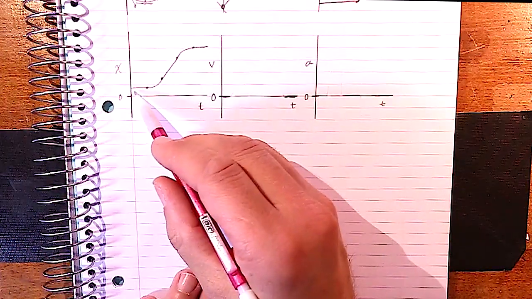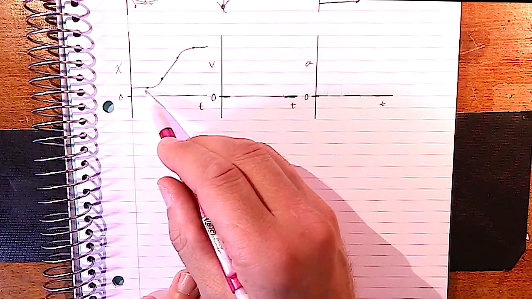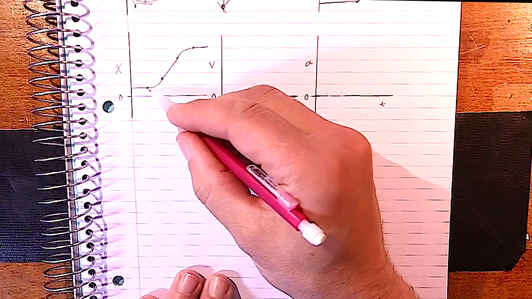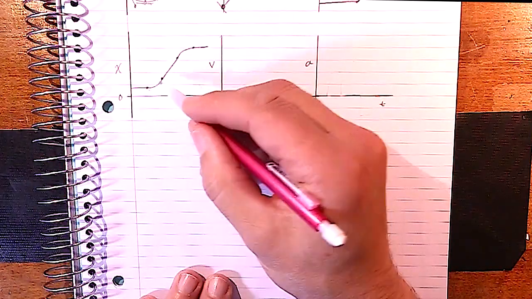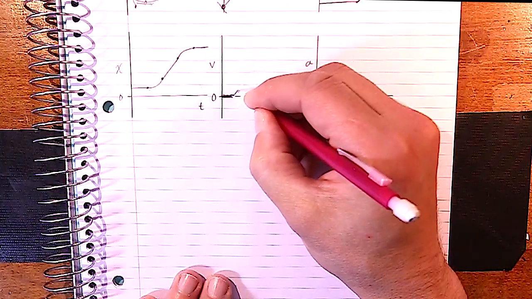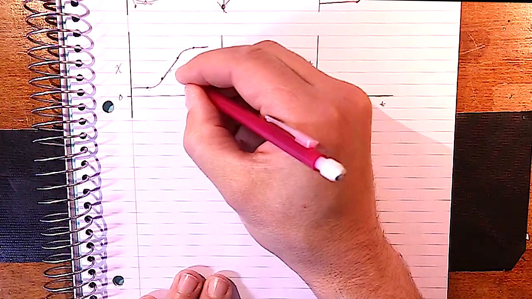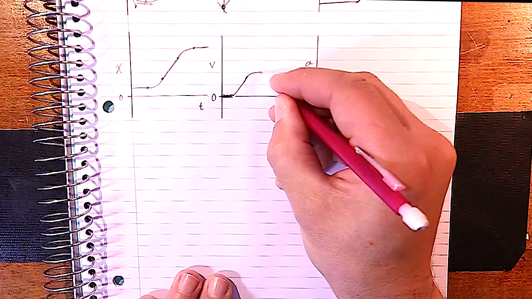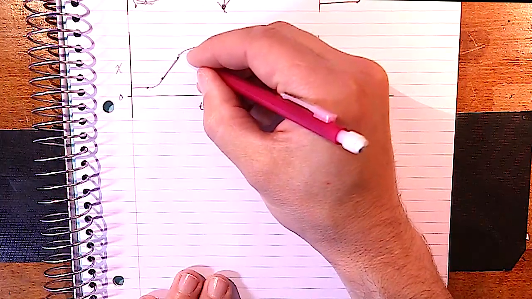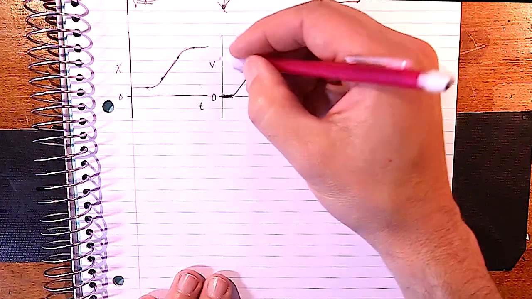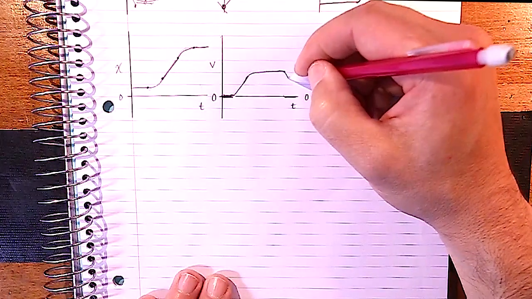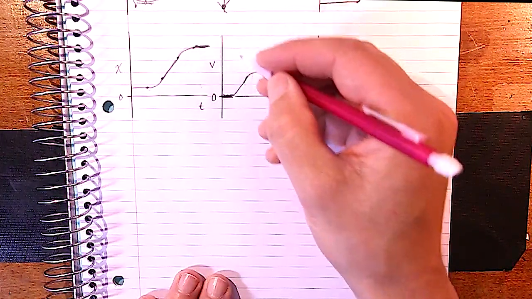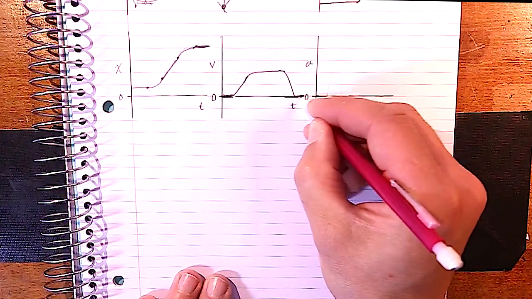In this one, the position is not changing, so our velocity is 0 to start. Then it's curving, so the slope is increasing, so our velocity is increasing. And then eventually the line becomes constant, the slope becomes constant, so our velocity becomes constant. And then we have this period of time where the slope is decreasing, so our velocity is decreasing. And then it becomes a constant slope of 0, so our velocity becomes 0 at the end.